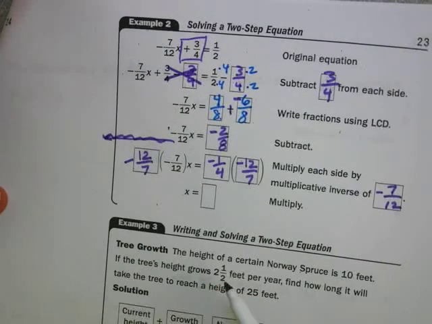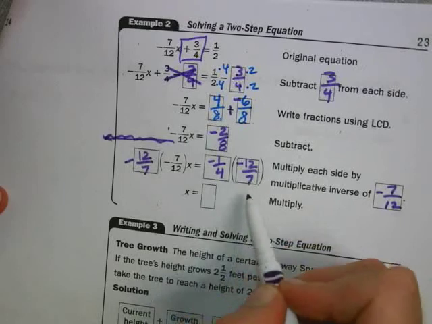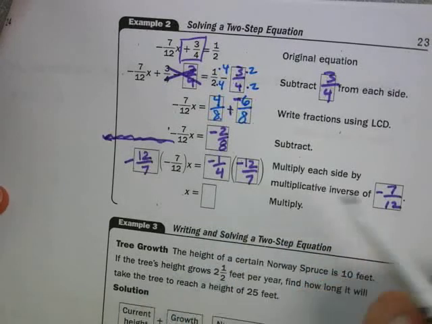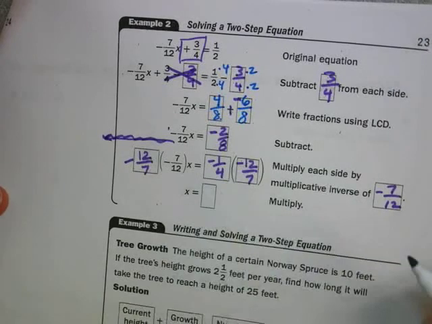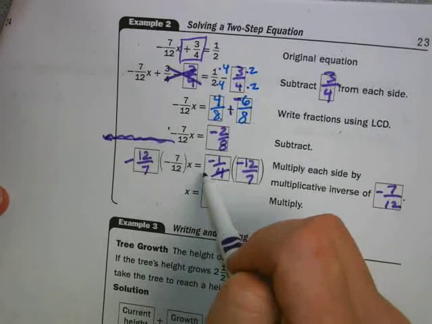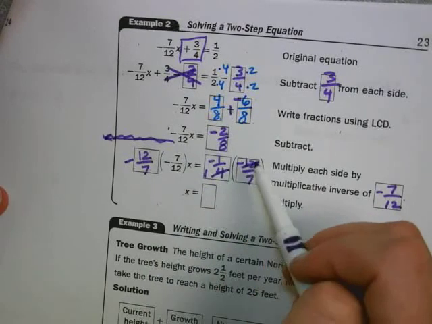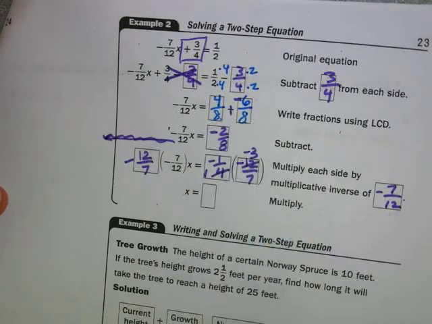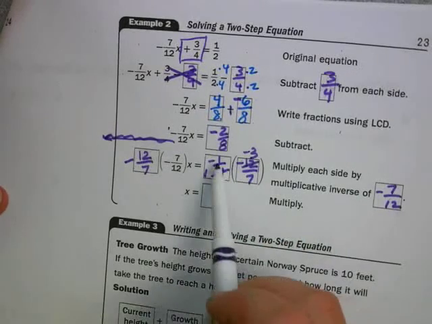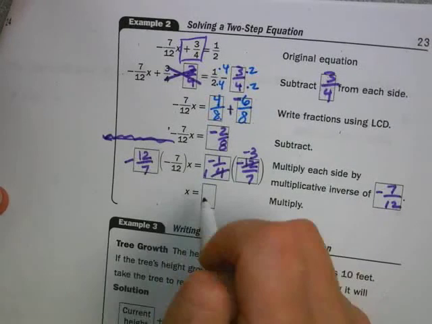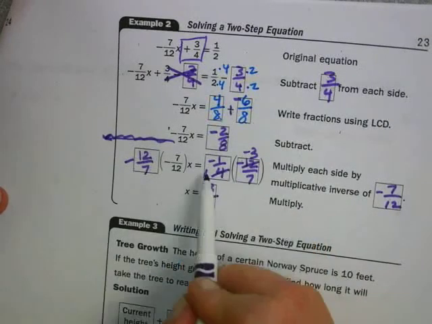And I'm going to do my canceling. If you didn't, you'd have 12/28. I'm going to cancel because 4 and 12 have a common factor of 4. So 4 divided by 4 is 1. Negative 12 divided by 4 is negative 3. I like it when I say the answer there in the problem. Negative 1 times negative 3 is a positive 3. 1 times 7 is 7.